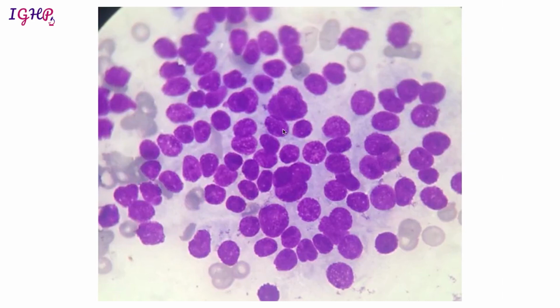Now suppose from the same lesion, the mass in the head of the pancreas, you are getting a sample like this.